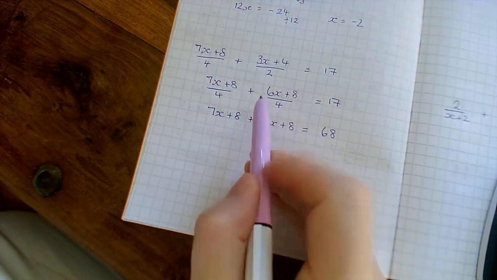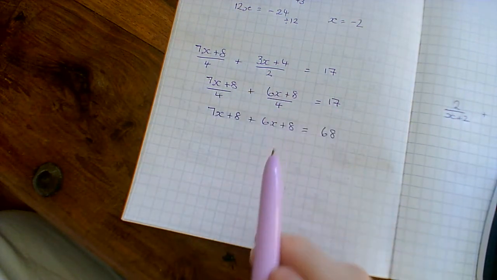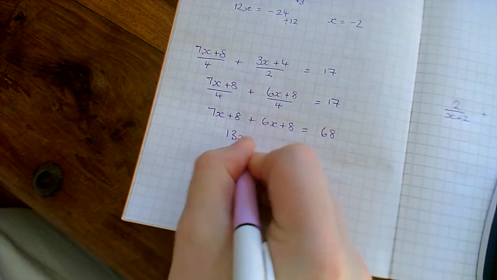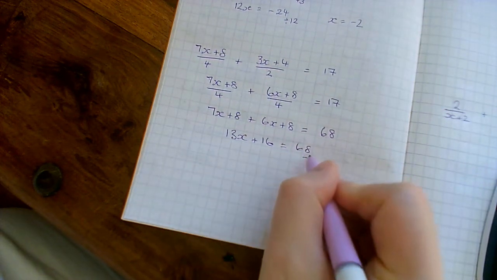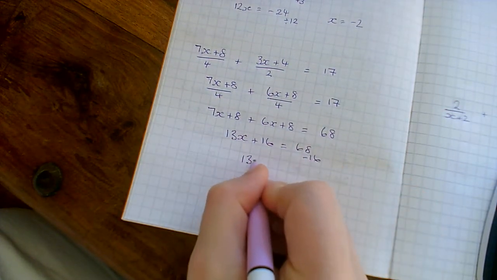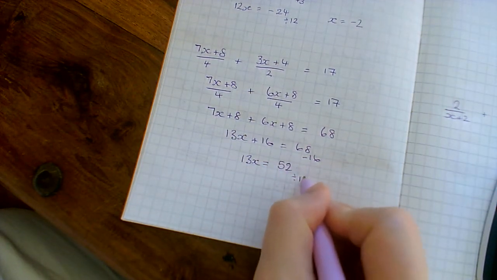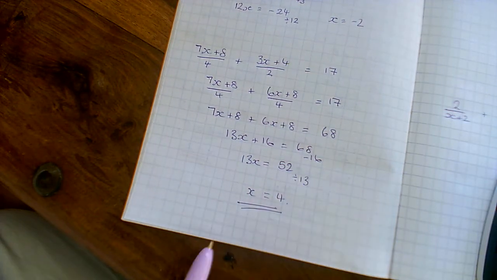Says that one, you make sure you get everything on the bottom to be the same before you then multiply it off to the other side. Then you can just tidy this up, so I get 13x plus 16 equals 68, take away your 16, 13x equals 52, and then divide by 13, and I've got x equals 4 to finish with for that question.